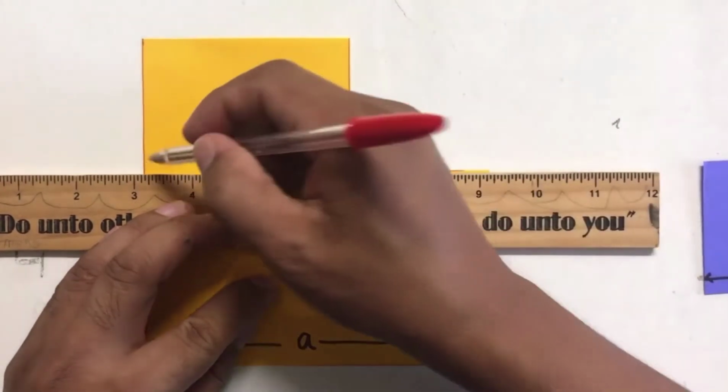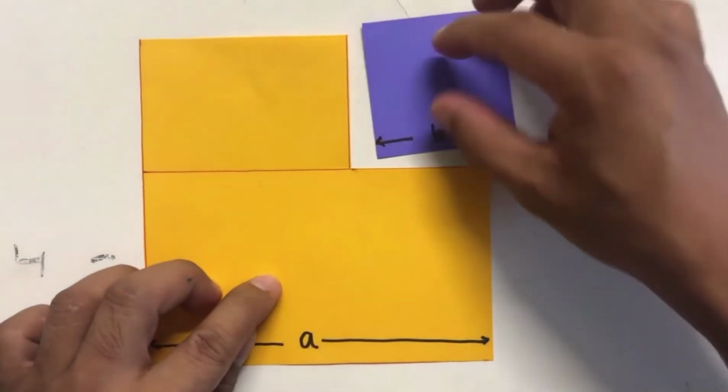So we can cut it here. But before we cut, let's label the parts.